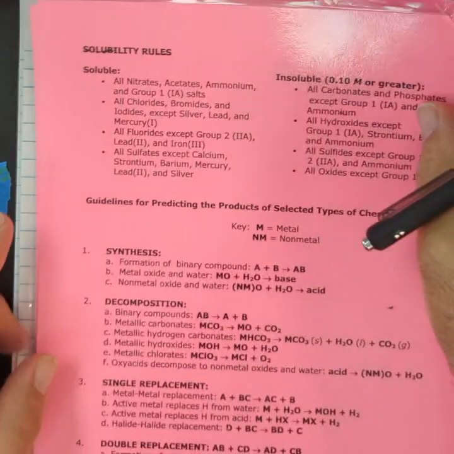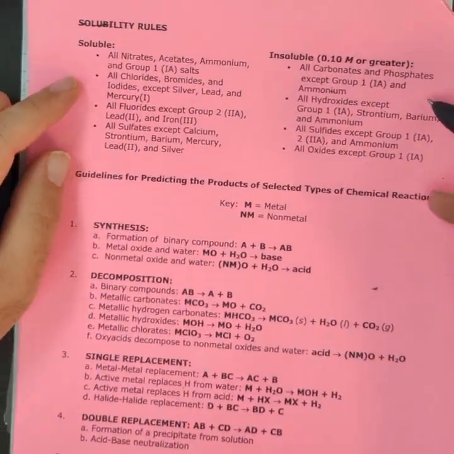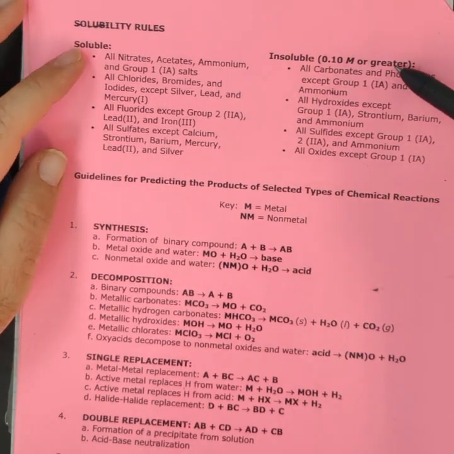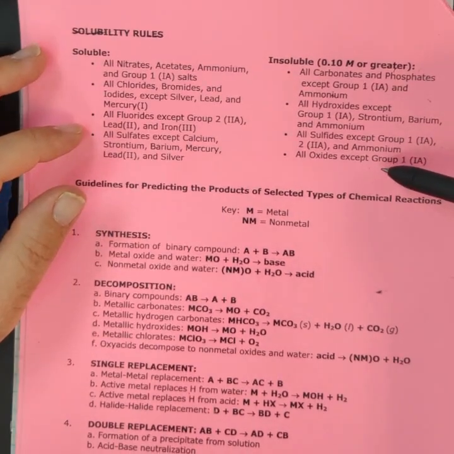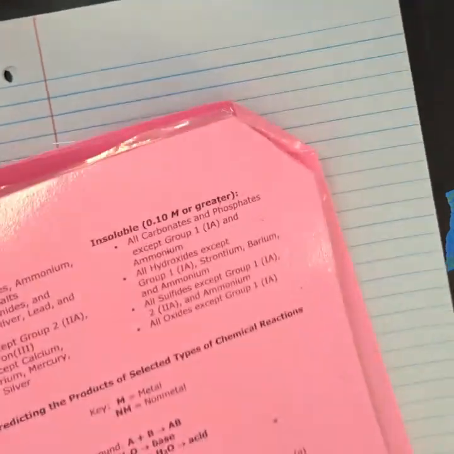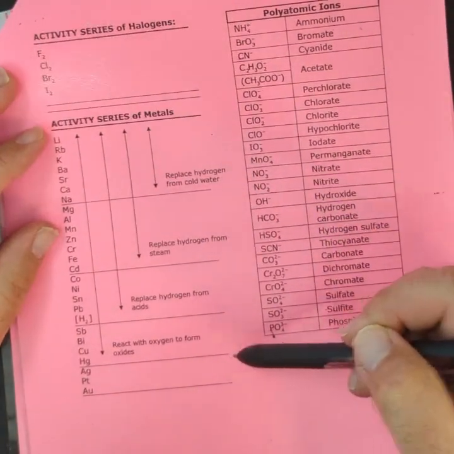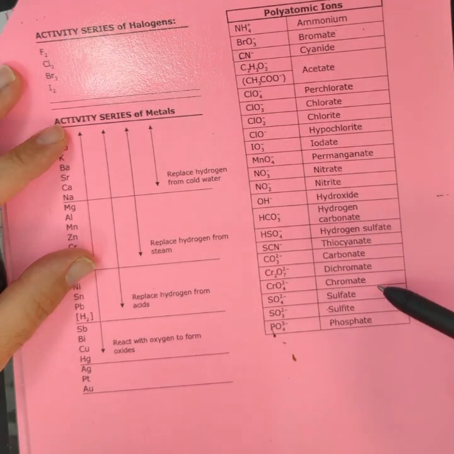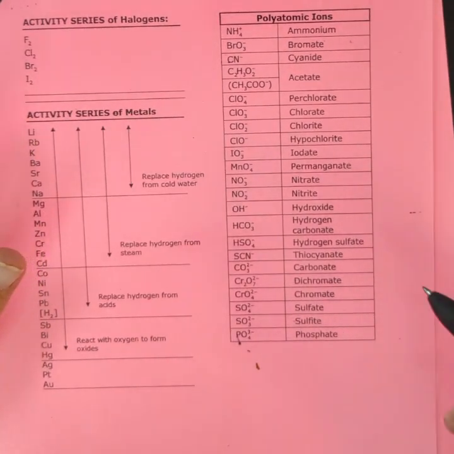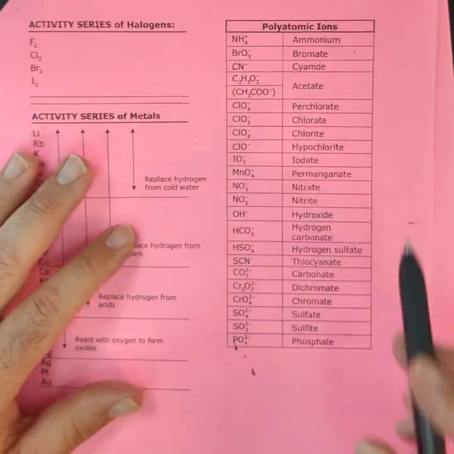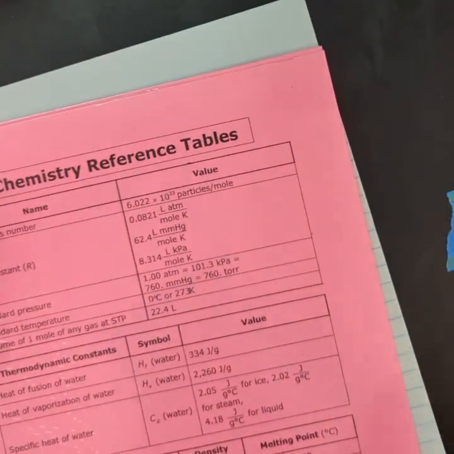All right. Lastly, a little bit about your reference tables. You have the solubility rules here. Now these are abbreviated compared to your textbook. The textbook goes a little bit farther, but these are the most common ones you would need. Also, when predicting whether or not a reaction will occur, you're going to use the activity series. Don't forget about your polyatomic ion list. When something says it's like calcium hypochlorate, well, what's hypochlorate? It's right here on your reference table. All right, I'll see you in class.